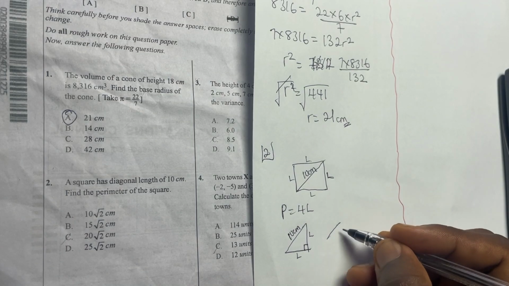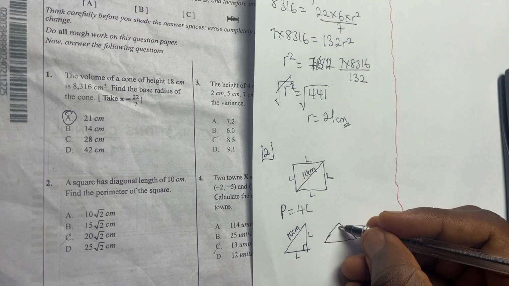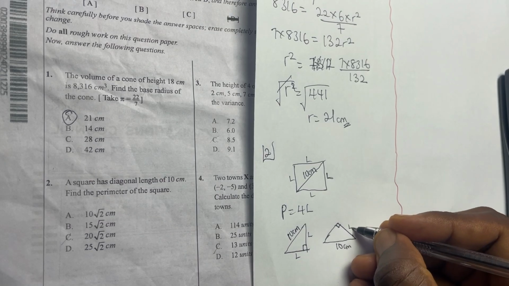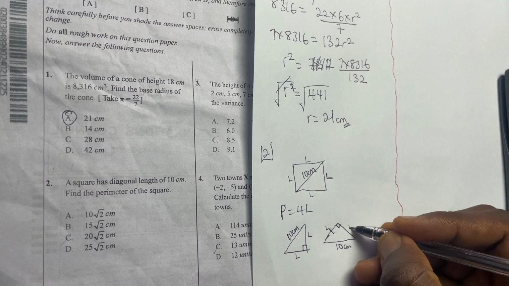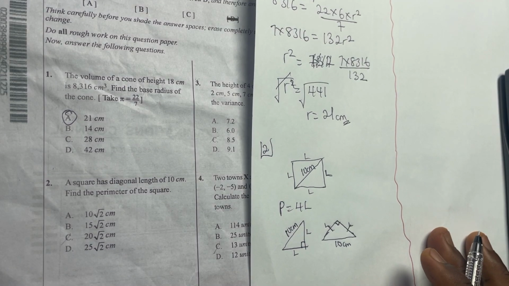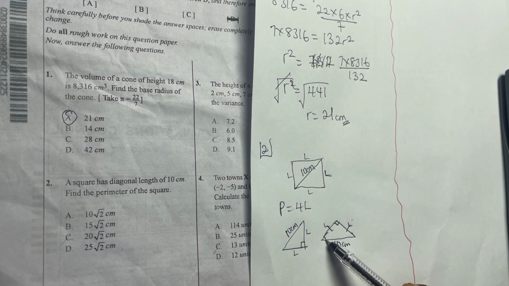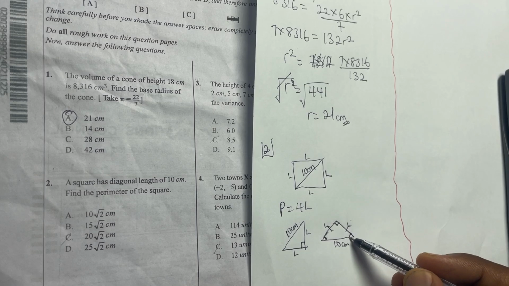If I should draw this shape in this format, remember that this place is angle 90. I still repeat it. This is where my 10 centimeter is. This is where my L is, and this is where my L is as well. Now look at this. This gives an interpretation of an isosceles triangle whereby two sides are equal. This side and this side are equal. That's an isosceles triangle. One of the principles of an isosceles triangle is that the two sides are equal, then the angle here and the angle here will be the same thing.